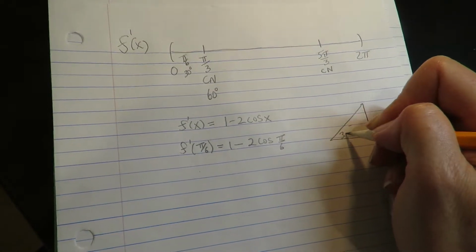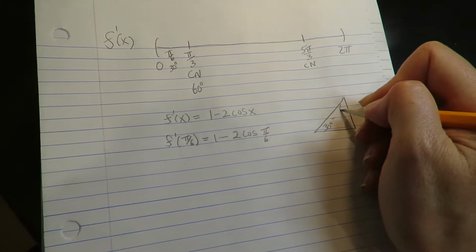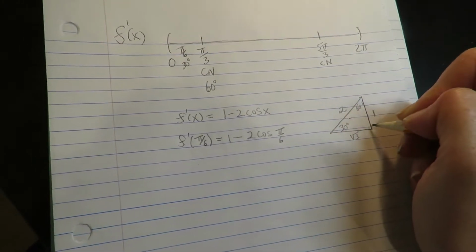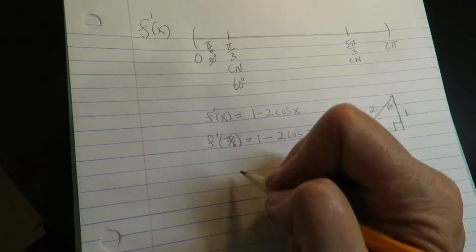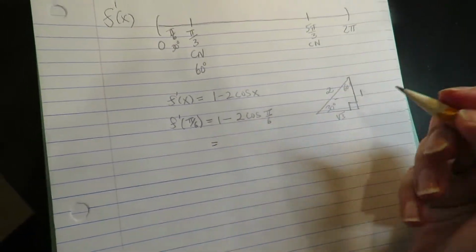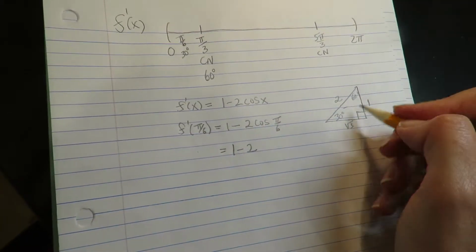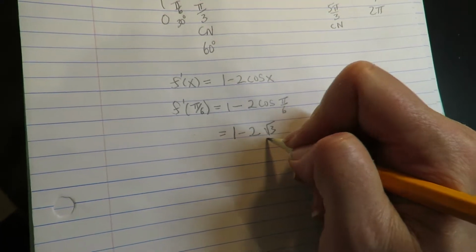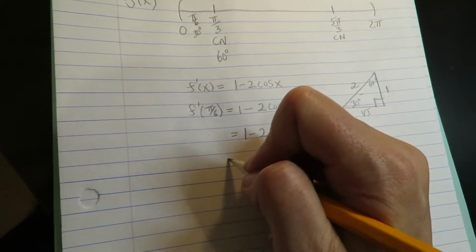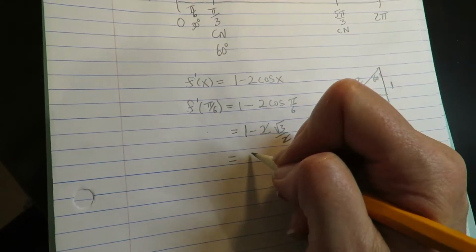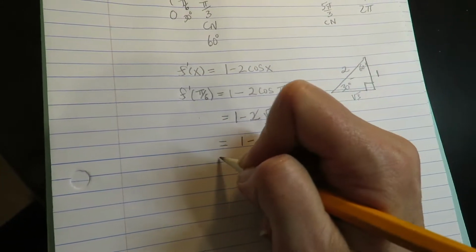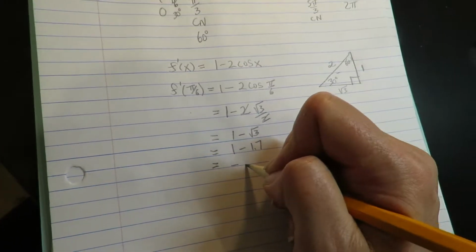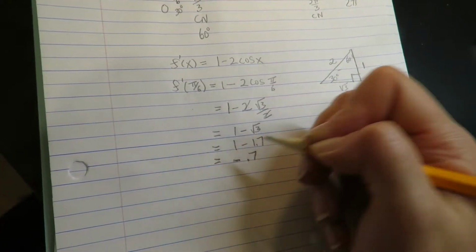So 30 degrees is always across from a 1. 60 degrees is always across from a radical 3. And the hypotenuse is a 2 on this one. Okay. So we're going to do 1 minus 2 times the cosine of 30, which is radical 3 over 2. And the 2 and the 2 will cancel, so it's 1 minus radical 3. Radical 3 is about 1.7, so this is going to be negative 0.7 approximately, okay?